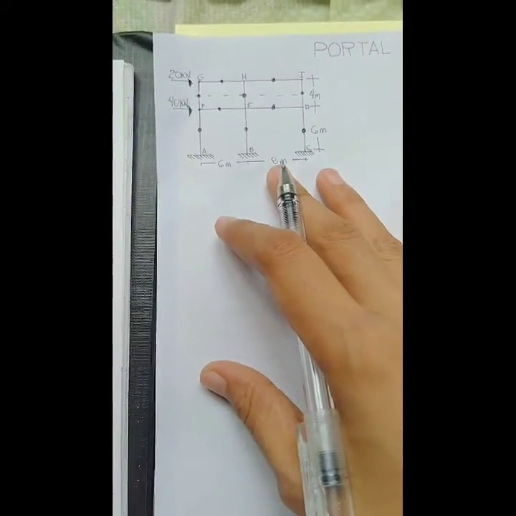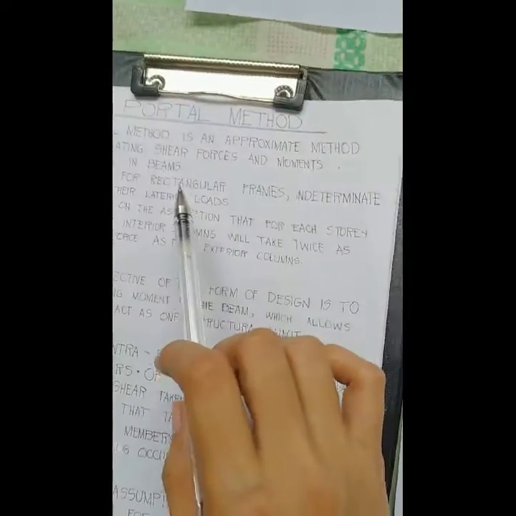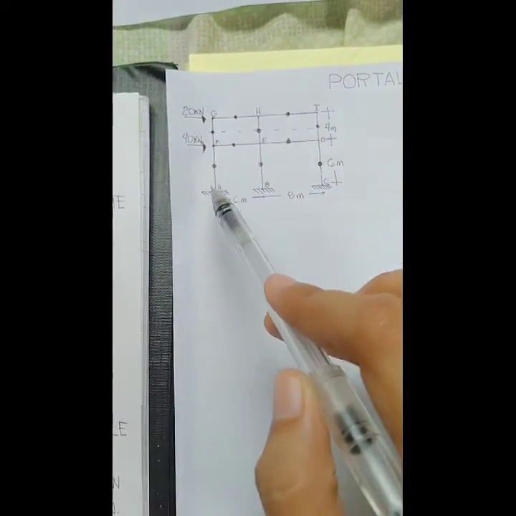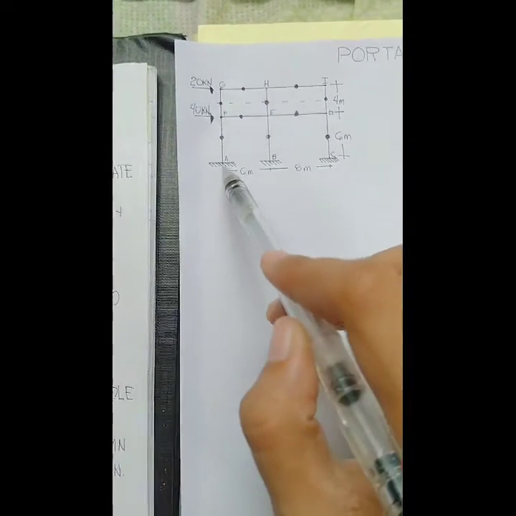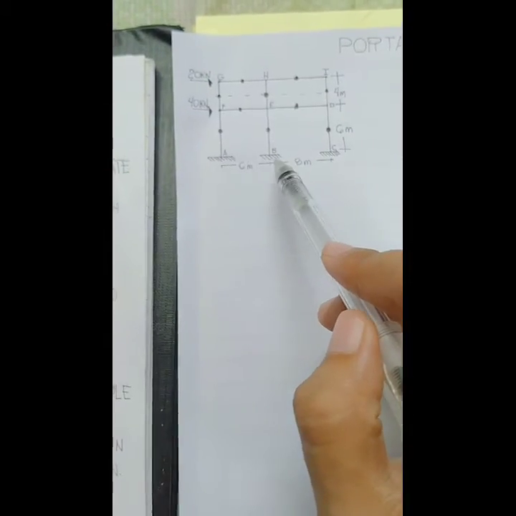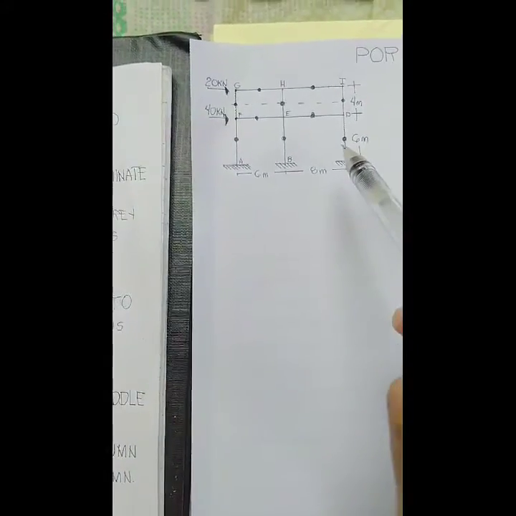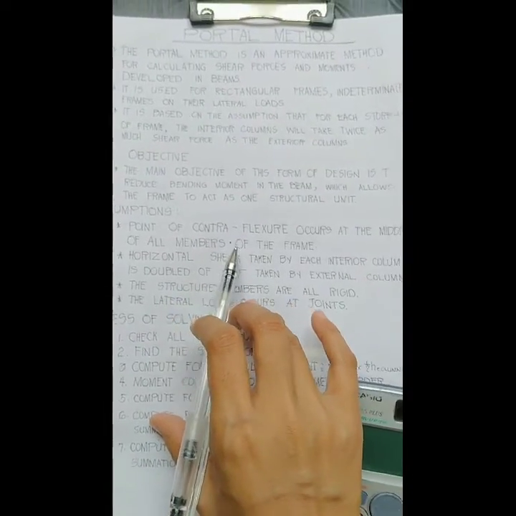So, ito yung frame. Sabi dito is, portal method can be used on rectangular frames and indeterminate frames. So, it is rectangular frames and also indeterminate frames kasi meron siyang 9 reactions kasi fixed, fixed at fixed. Total of 9 reactions.